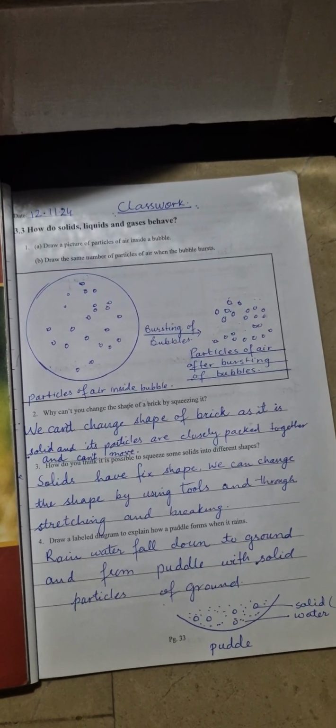So before I start with today's lesson, I would advise you to keep your skill books and stationery items with you so that you may do the homework once you finish the classwork. So let's start with this classwork for today.